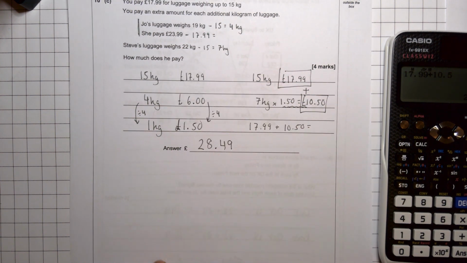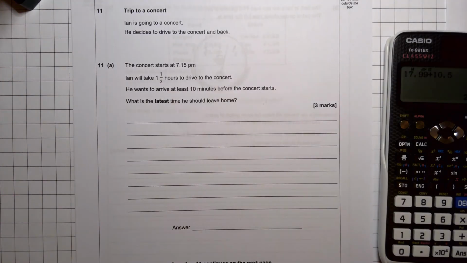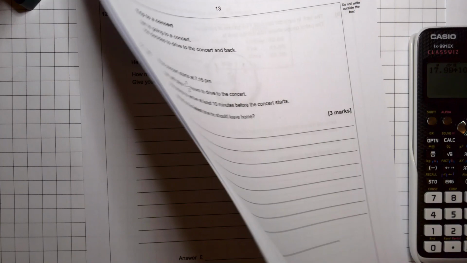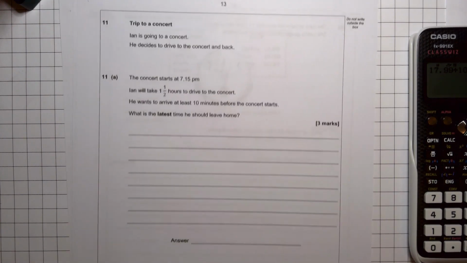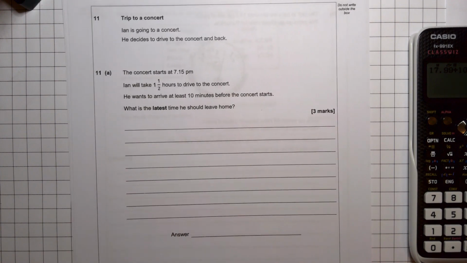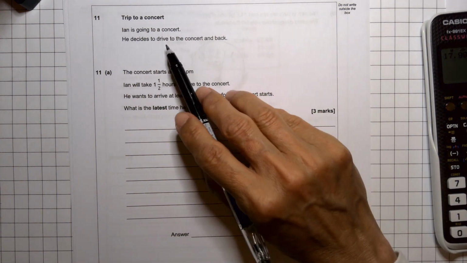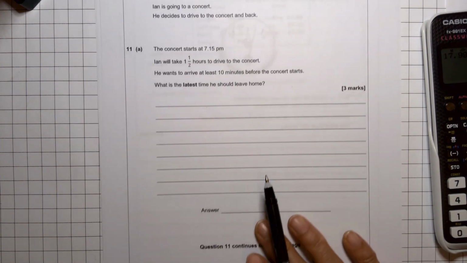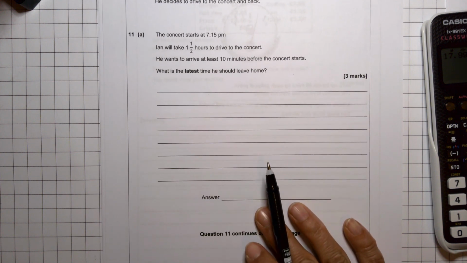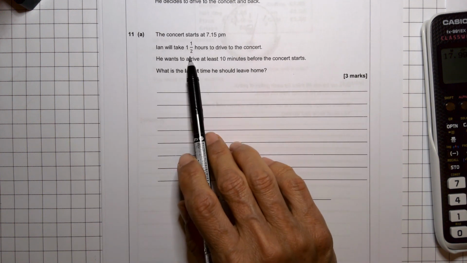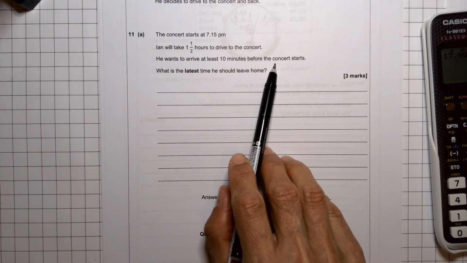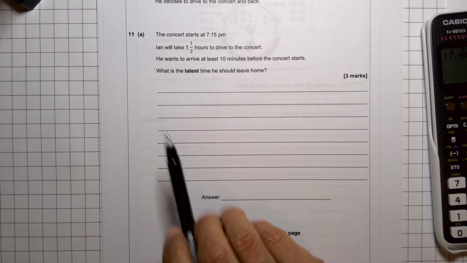Brilliant, 4 marks. We are now on to question 11, and question 11 is about a trip to a concert. Ian is going to a concert. He decides to drive to the concert and back, so there and back. The concert starts at 7:15. It will take him an hour and a half to drive to the concert. He wants to arrive at least 10 minutes before the concert starts. What is the latest time he should leave the home?